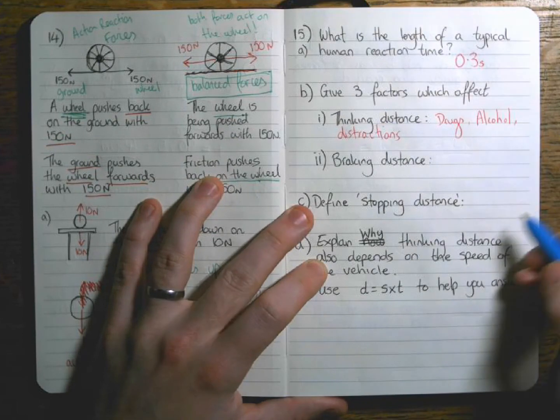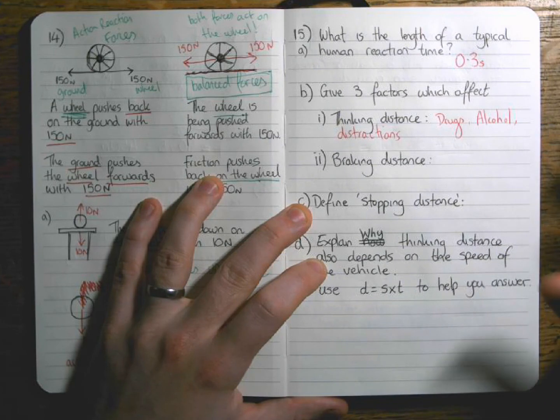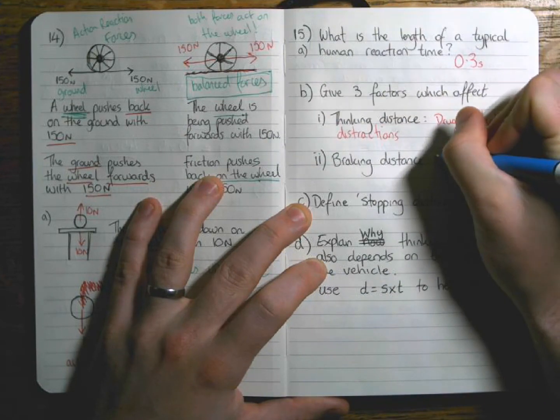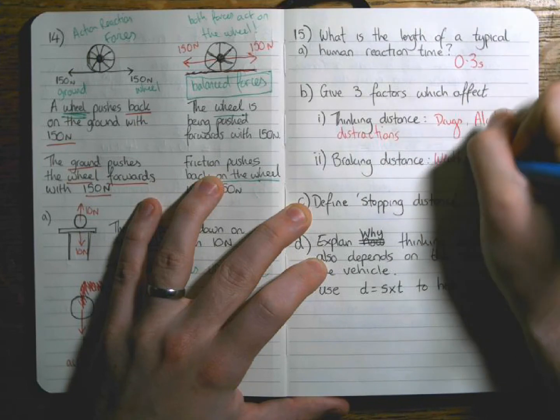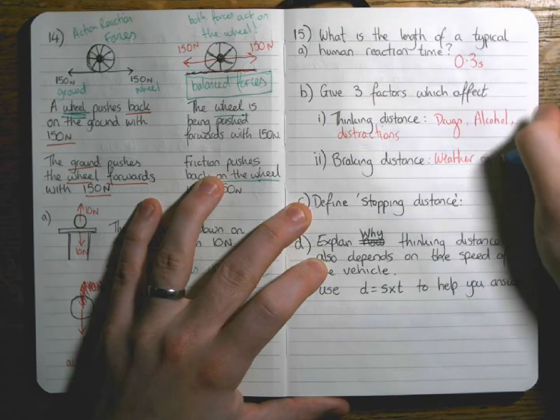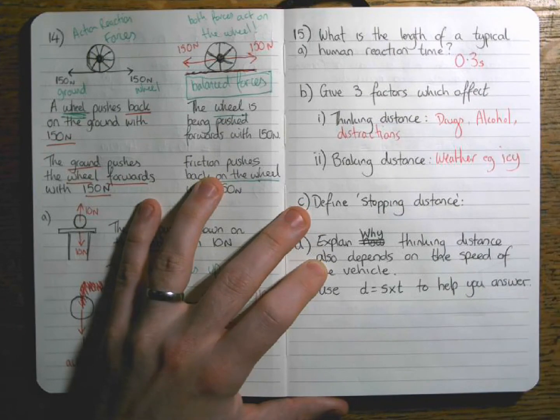Typical ones here are anything to do with friction, because friction is going to be the force which brings the car to a stop. So it could be the weather, but make sure you actually give an example. So, for example, if it's icy, then it's going to be a lot harder to stop the car.